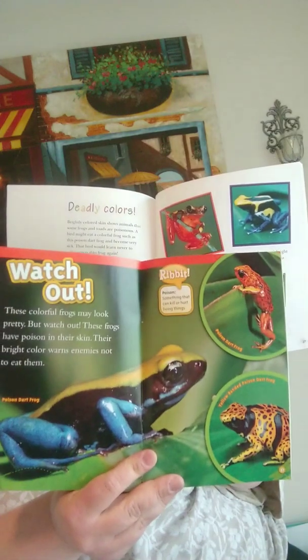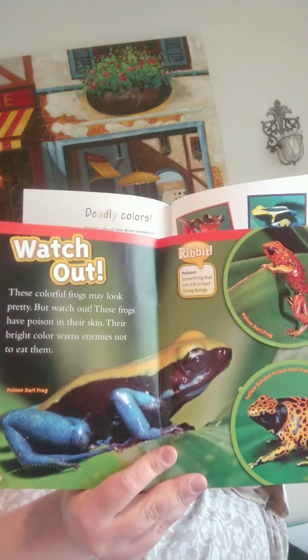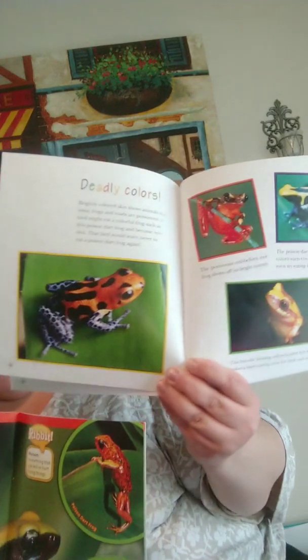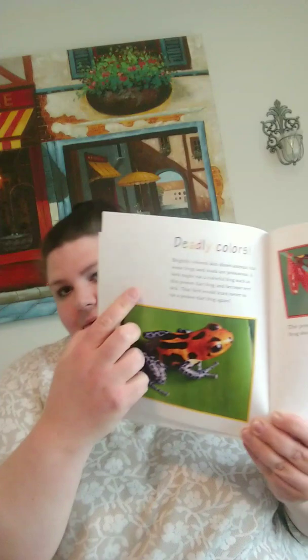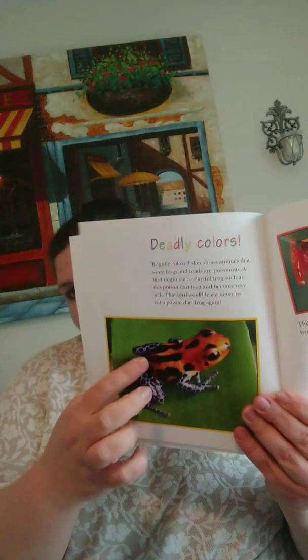Now this author labeled the frogs, right? Gave them the names. Did this author? Not necessarily, not on all the pictures, no. So I'm going to go ahead and read this blurb to you. Deadly colors. Brightly colored skin shows animals that some frogs and toads are poisonous. A bright bird, or any type of bird, might eat a colorful frog, such as this poison dart frog, and become very sick. That bird would learn never to eat a poison dart frog again.